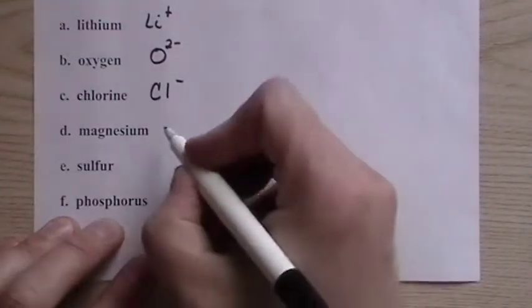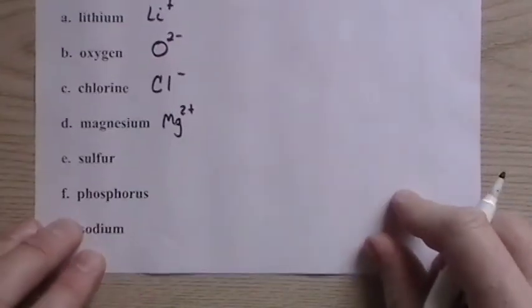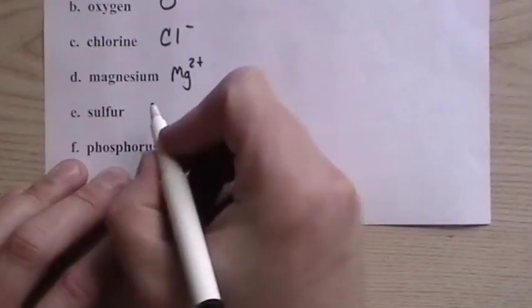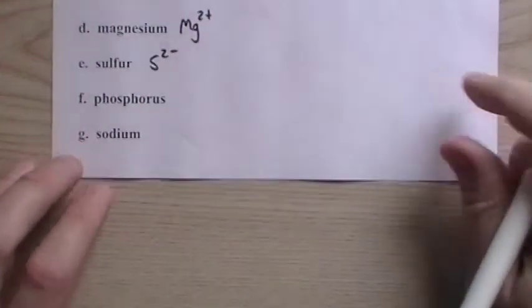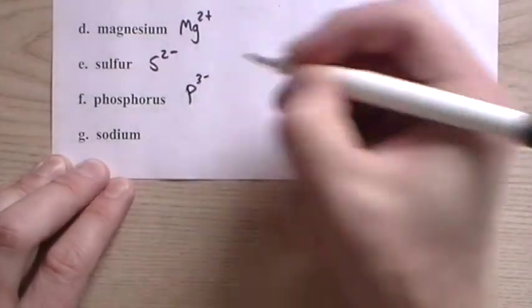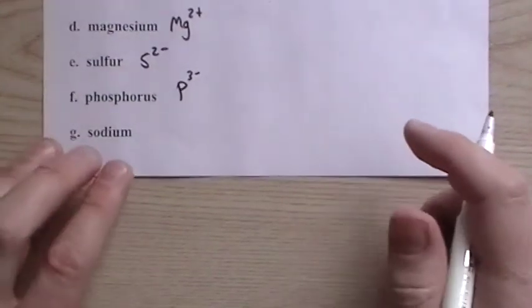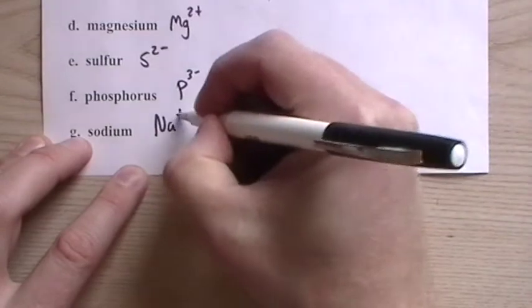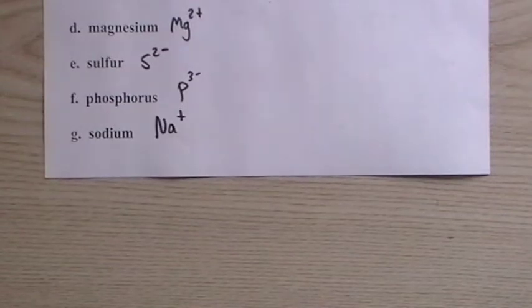Magnesium is in group 2A, so that's +2. If it forms an ion, it forms a +2 ion. Sulfur is in group 6A, just like oxygen, so that's 2-. Phosphorus is in group 5A, and that is going to normally be the phosphide ion, P3-. And then sodium is in group 1A. So the big thing is making sure that you use the right symbols and know the proper ionic charge for these guys.